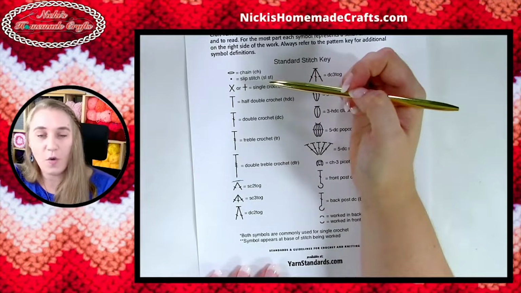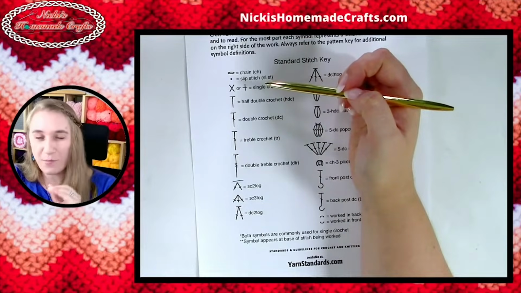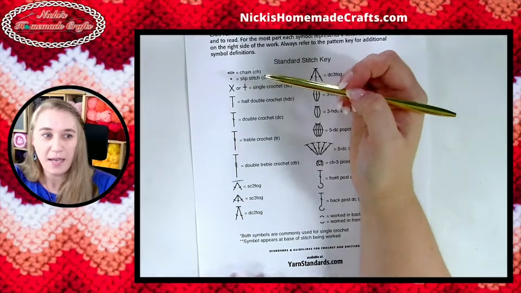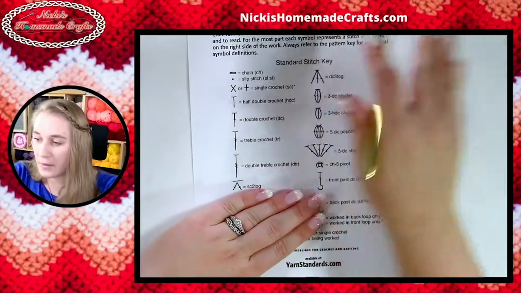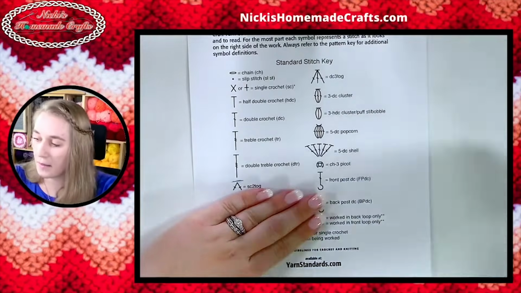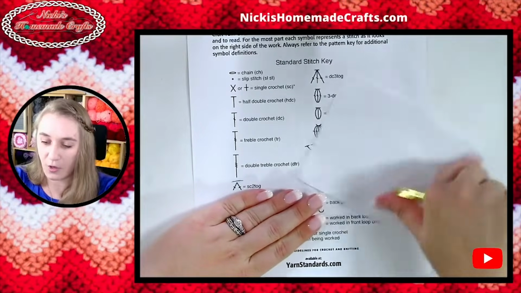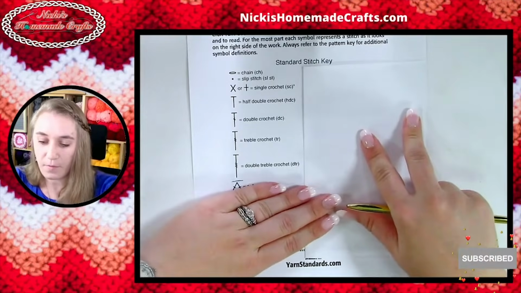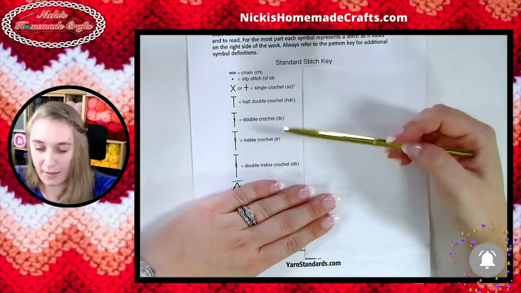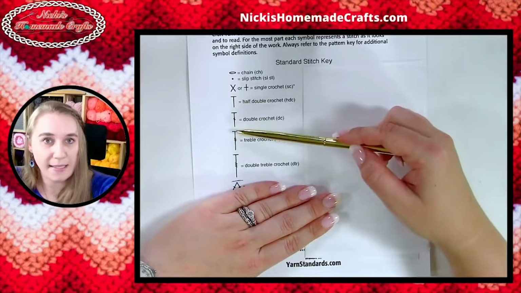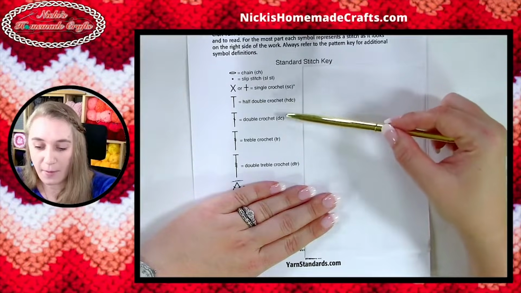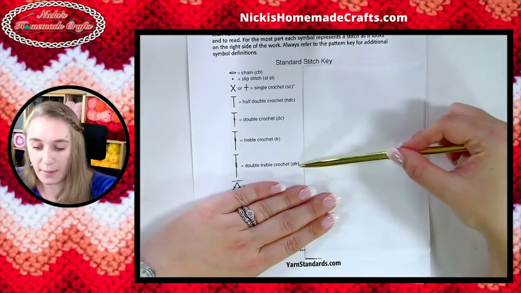Okay. So now here's the cool thing. And this is what I really love about these symbols. If you look at just this, I should have had something to cover things up. Let's see if I can use this, because I'm trying not to distract you. Okay, so if you're just looking at these right here, these are representing stitches, right? Obviously, we have the half double crochet, treble crochet, and double triple.